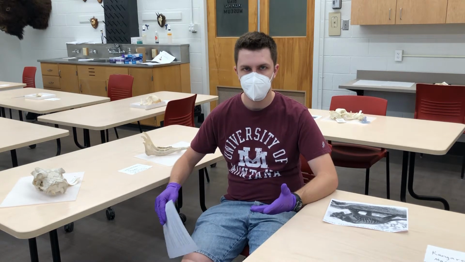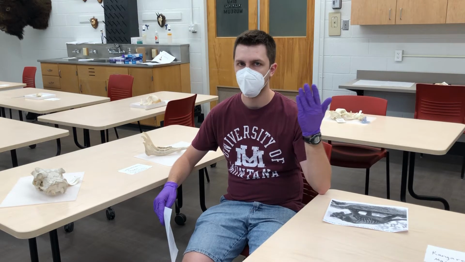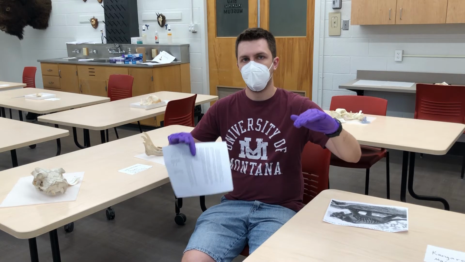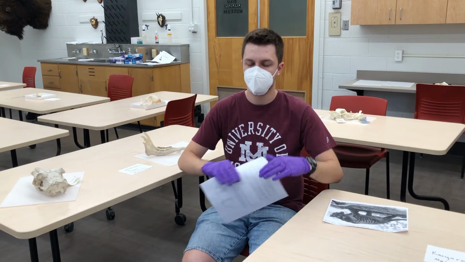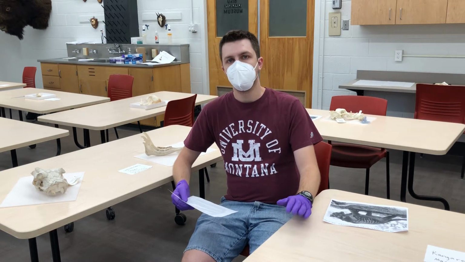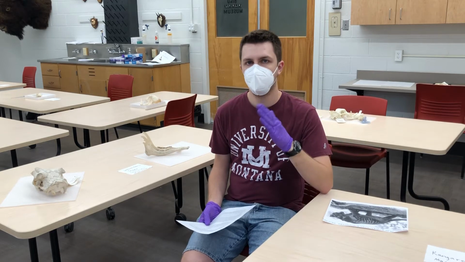A classic example of this: birds and bats both fly, they both have wings, but they evolved their wings in different ways. They're not from a common ancestor that had wings. So this week, we're going to explore potential convergent evolution between marsupials and placental mammals.